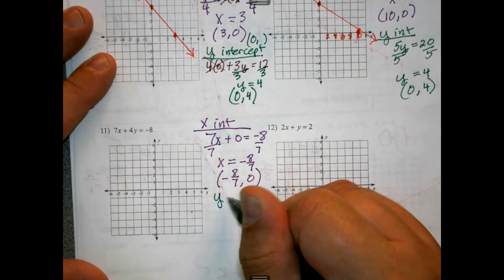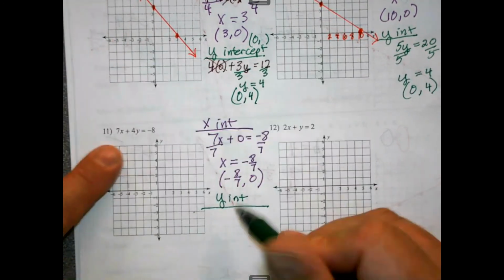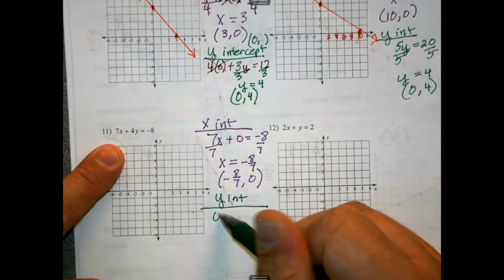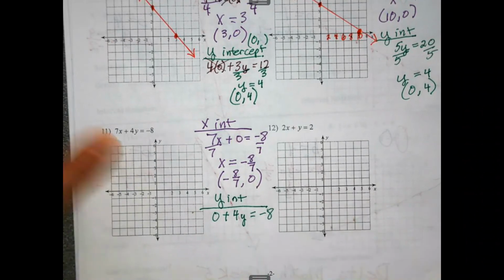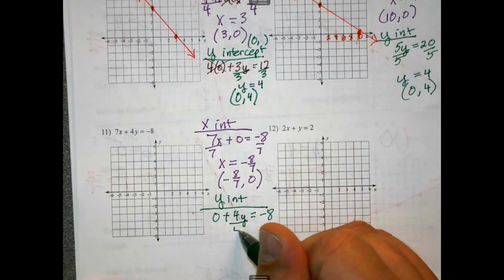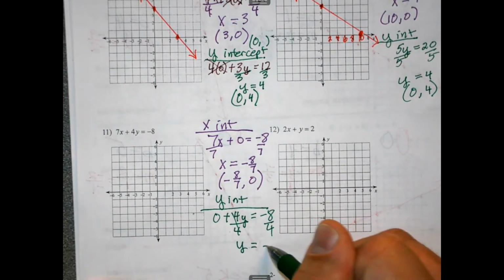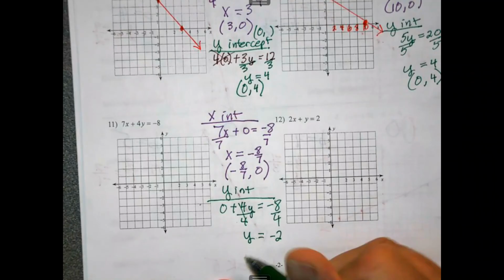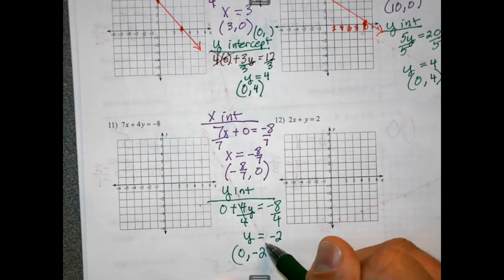Y-intercept, set my x equal to 0. So I get 0 plus 4y equal -8. Divide by 4. So y is going to equal -2. So my ordered pair for this is 0, comma -2.